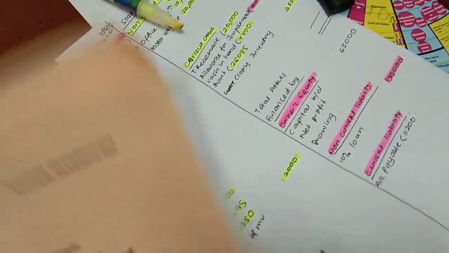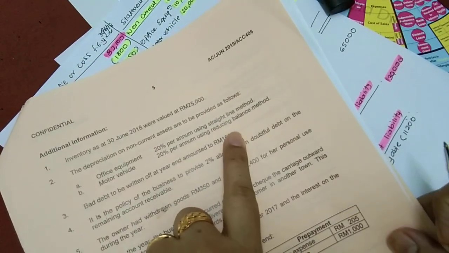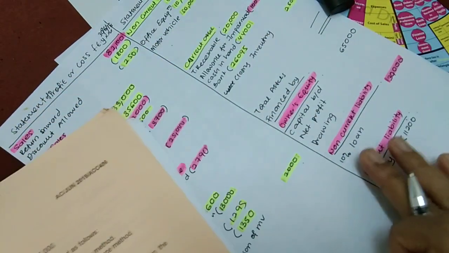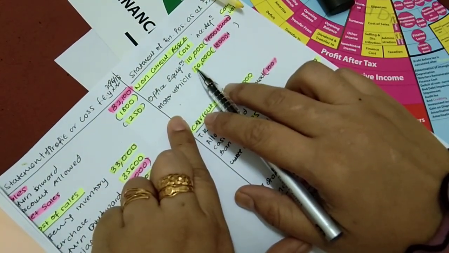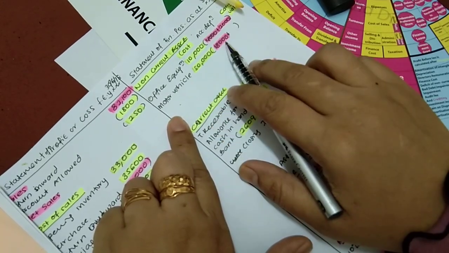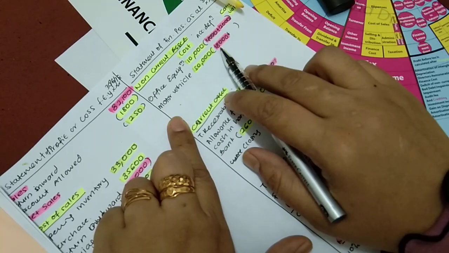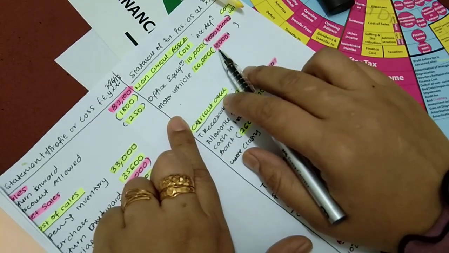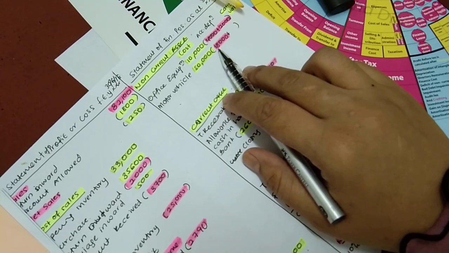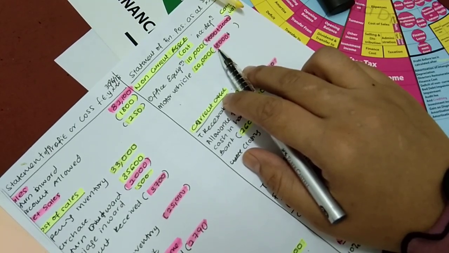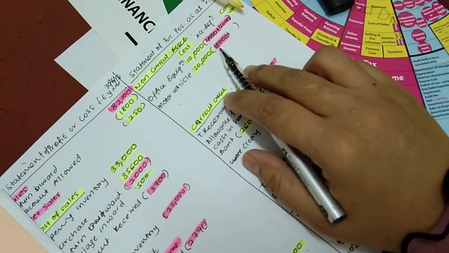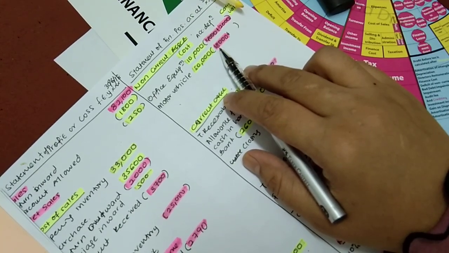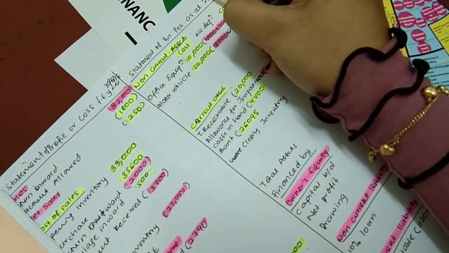It's a motor vehicle. Motor vehicle 20% reducing balance method. This is another easy one to tackle. So how do we do 20% on the reducing balance method? You have to reduce first. 50,000 debit, reduce 18,000 or credit 18,000, so it becomes... hold on, it's not 22, it's 32. 50,000 minus 18,000 is 32,000. 32,000 multiplied by 20% will be 6,400.